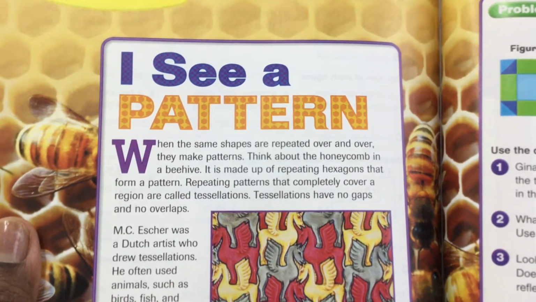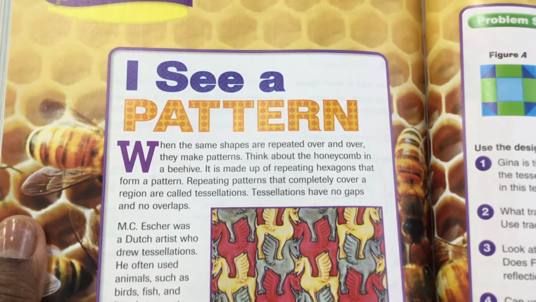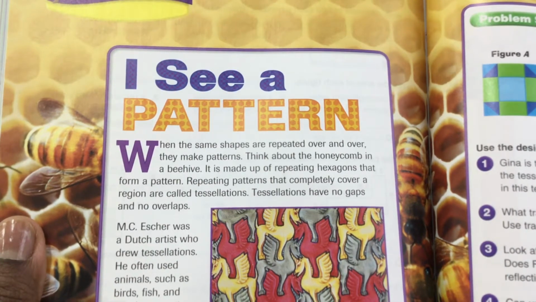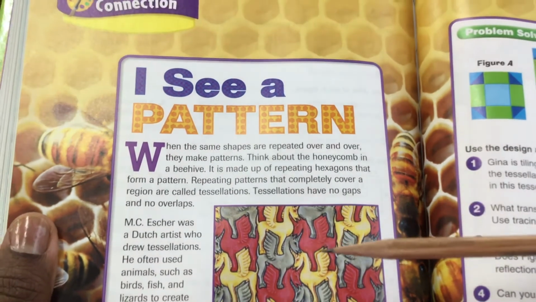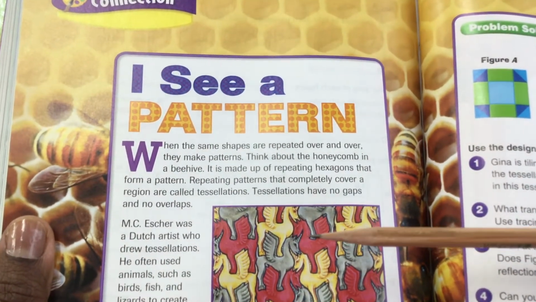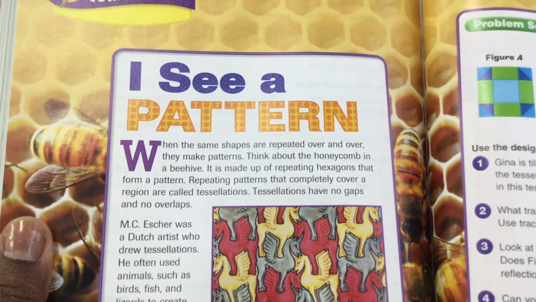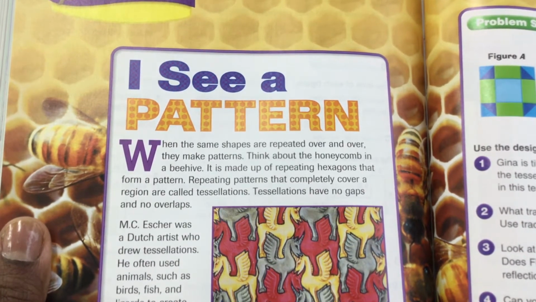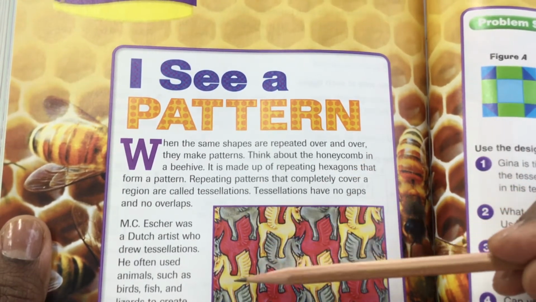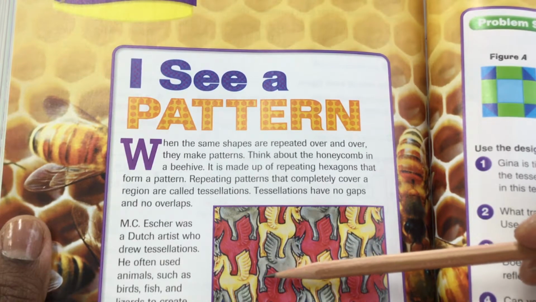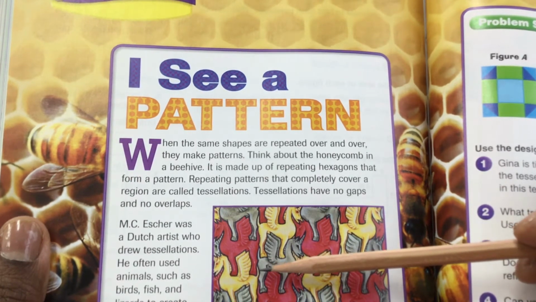unicorns. You can see that they are different colors. How many different colors do you see? It looks like he's working with gold, silver, and red. There you go. 1, 2, 3. So he has used 3 different colors, but you can see that the unicorns, the patterns repeat, but there's no space between them.